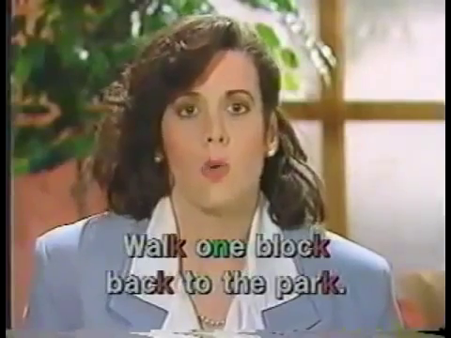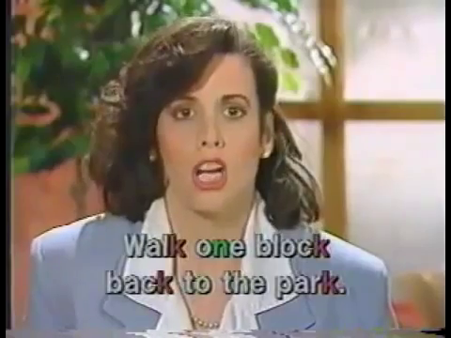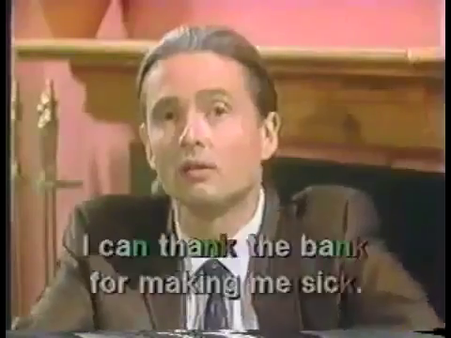Tap the K in these sentences. Play it for full musical value the first time and then to convey the meaning. Walk one block back to the park.